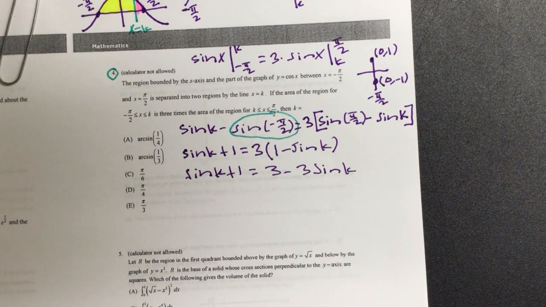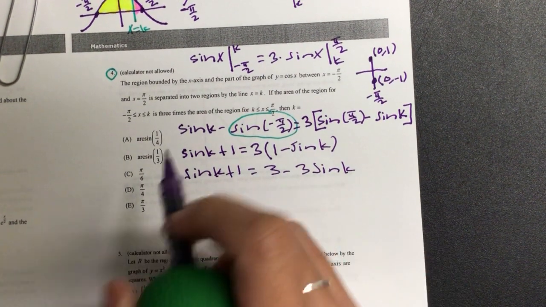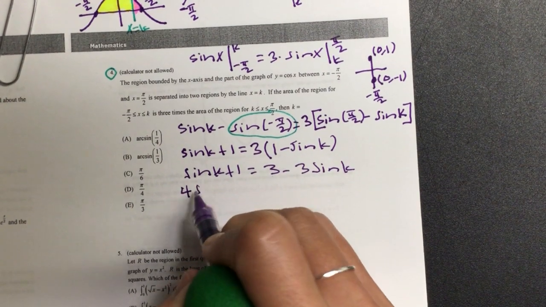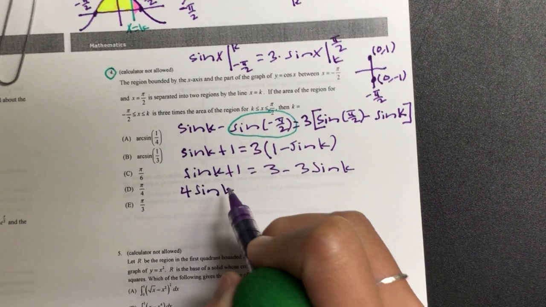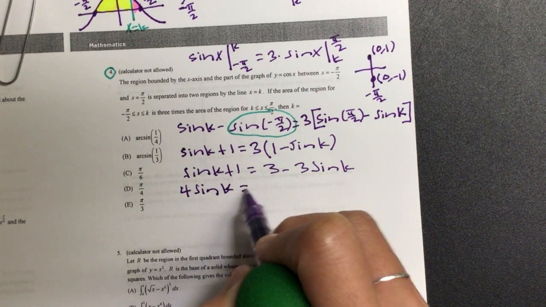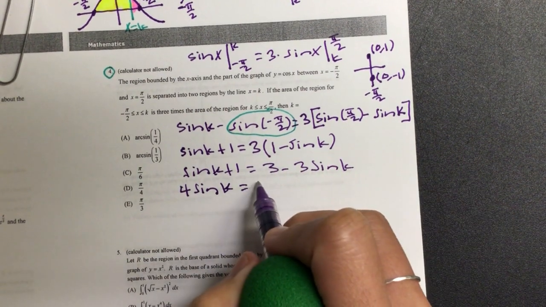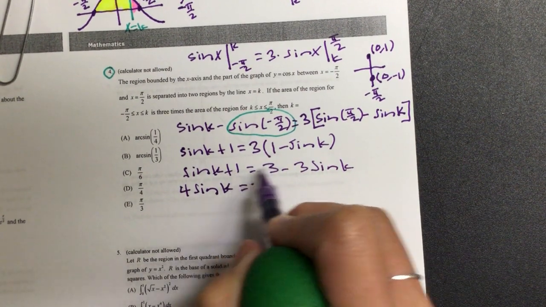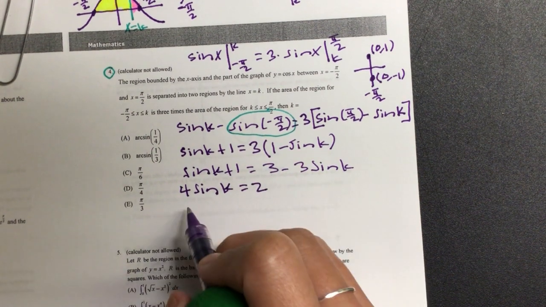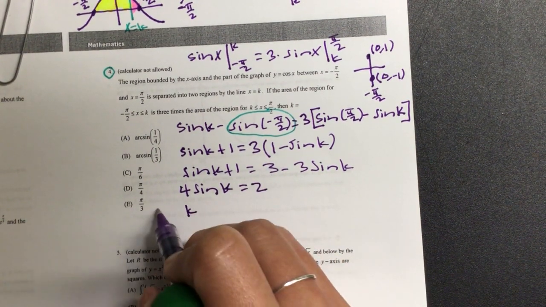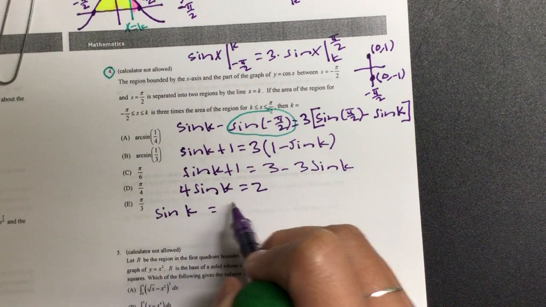And let's put all the sines together. When I move the 3 sine k, that's going to give me 4 sine of k. And let's move the 1 over. So that's going to give us what number on the other side? 3 minus 1, 2. So we know sine of k is equal to 1/2.